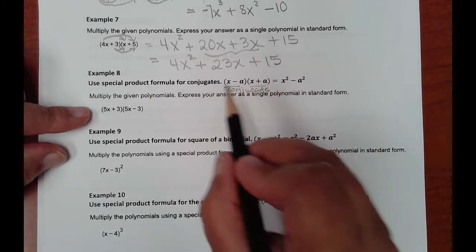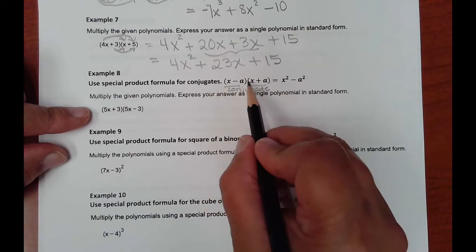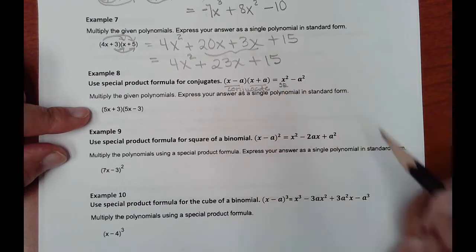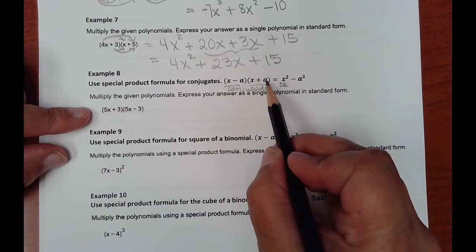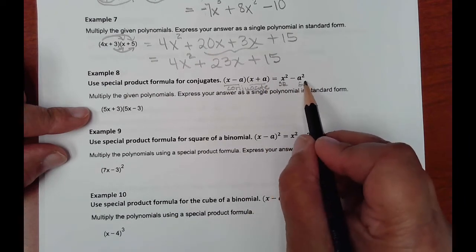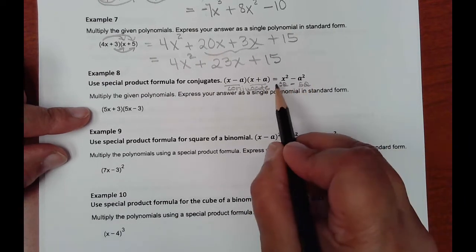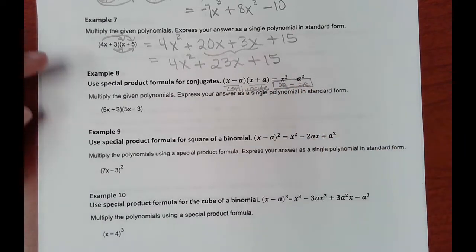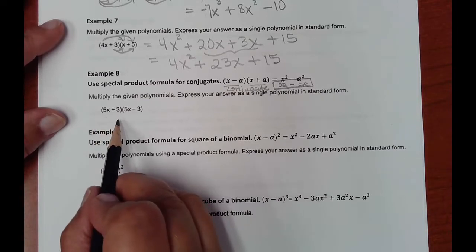This just says that the term in the front of each parenthesis, you square that. That's what this means right here. And the term that's in the back of each of the parentheses, you square that also. And then you throw a minus sign in between the two squares. So this is the shortcut for multiplying conjugates, and that's what you have here.